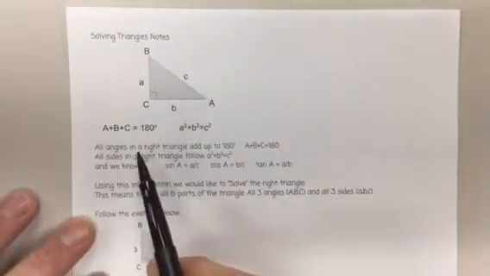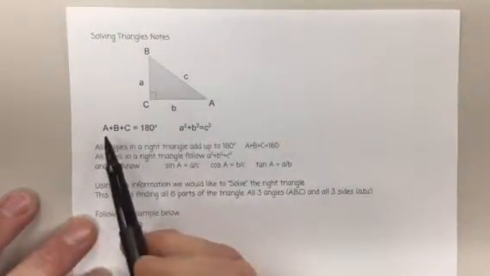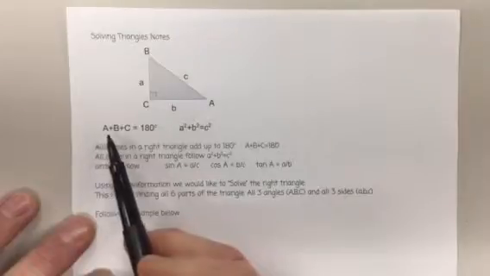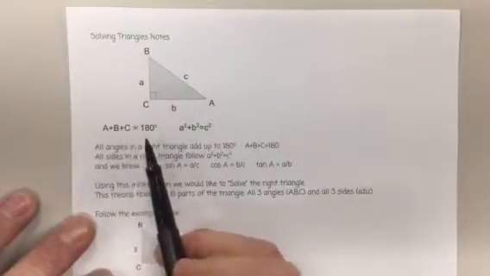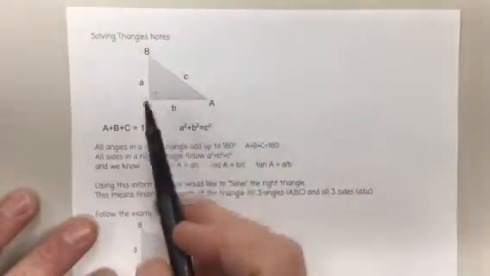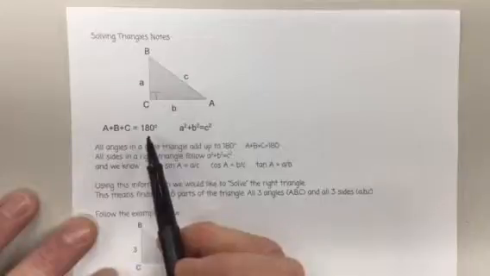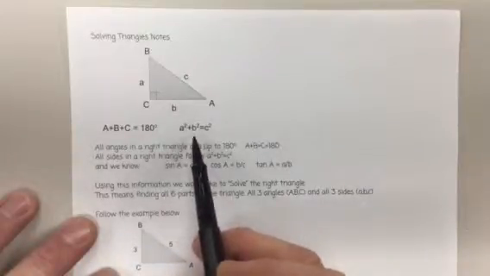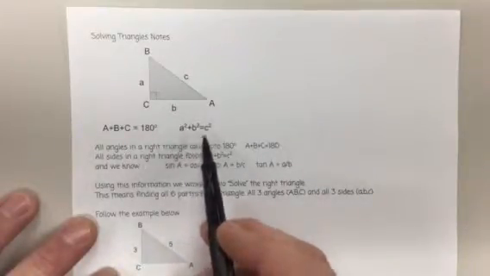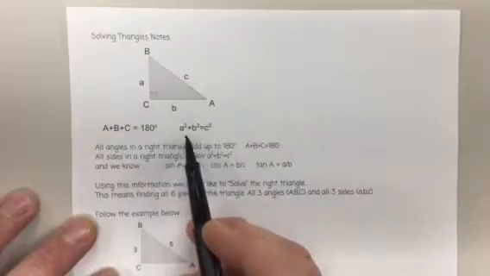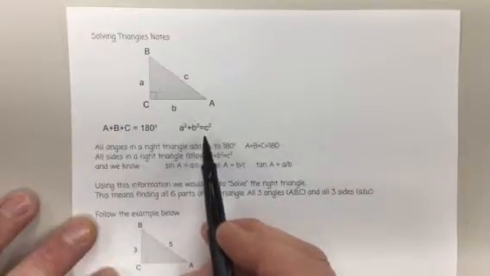We have 2 equations we can use. One thing about right triangles is that the 3 angles must add up to 180 degrees. That is true of any triangle. So A plus B plus C has to add up to 180. We also know that for the sides, little a, little b, little c, that a squared plus b squared must equal c squared.